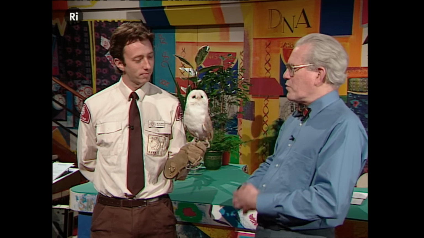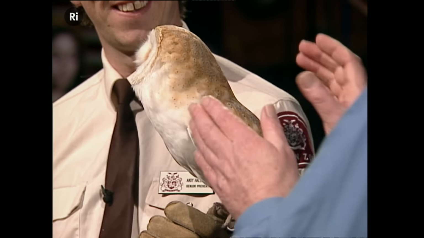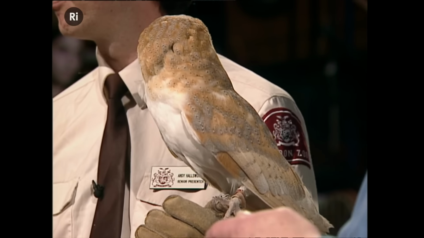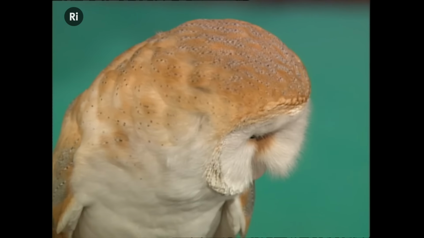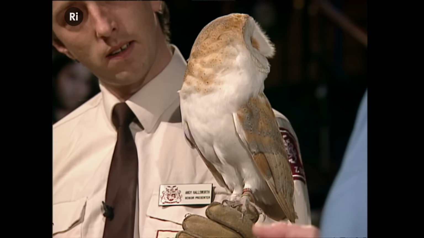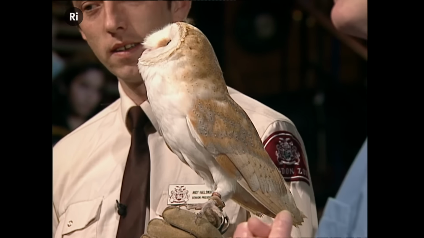Now look at Tyto. How is he showing off proteins? He's also extremely interested in the show. That's good. Look at his feathers. They're made of protein. Look at his claws. They're made of protein. And his eyes, which he's extremely alertly looking round about for.